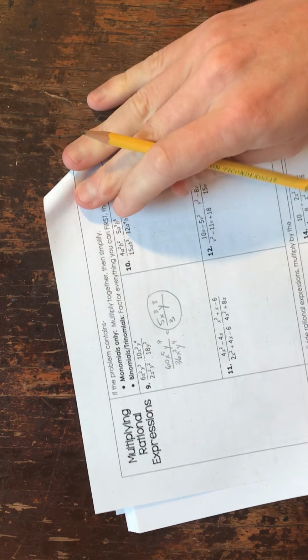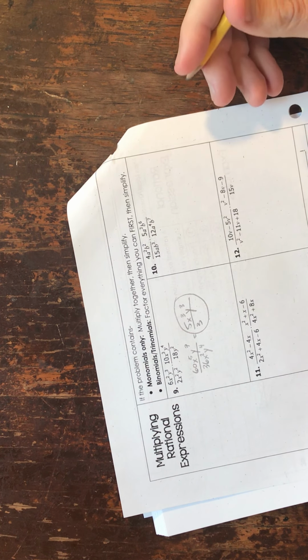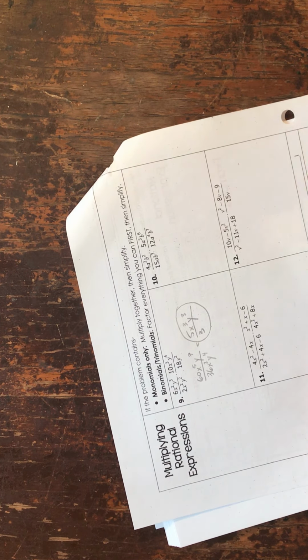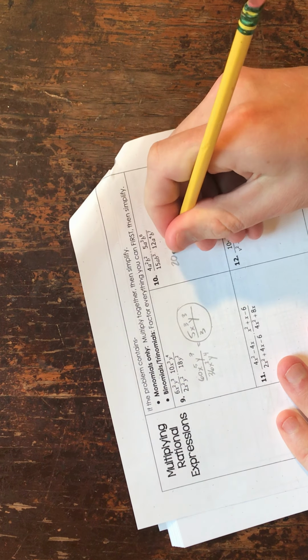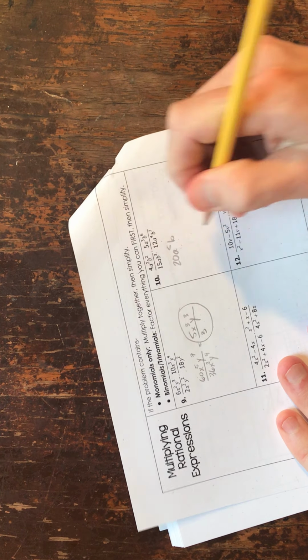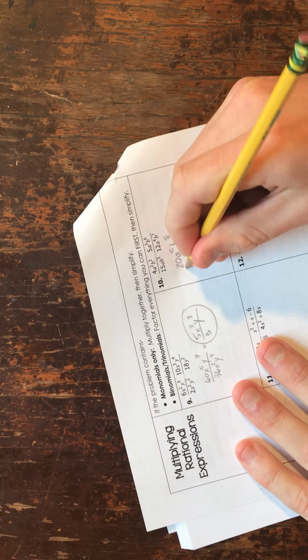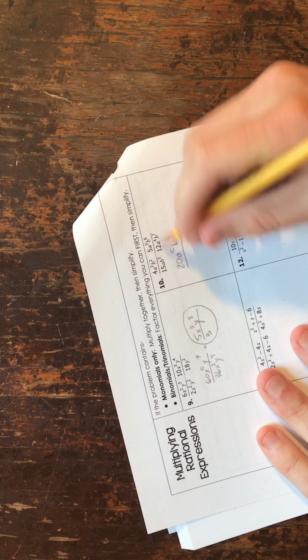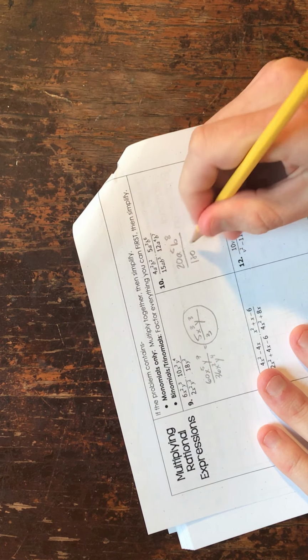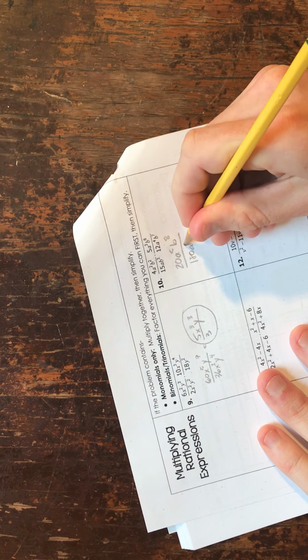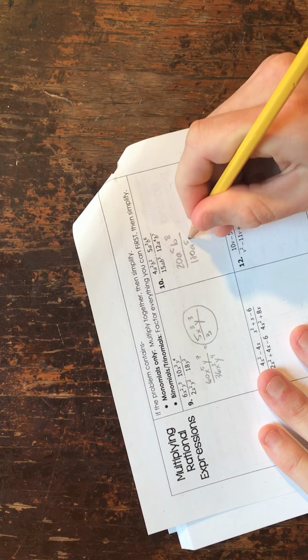Okay, so number 10 is pretty similar, all monomials. So pause and then give it a try, and unpause when you're done, and I'll run through this guy. So I'm going to multiply my numerators and get something like that for my numerator. And then I got 15 times 12 is 180. A times a to the 4th is a to the 5th. And b to the 3rd times b to the 7th is b to the 10th.